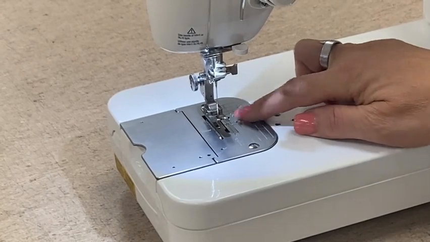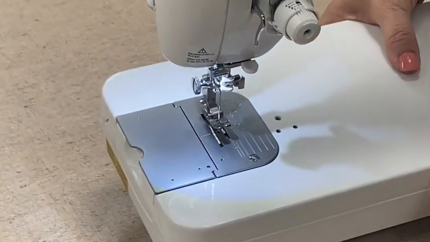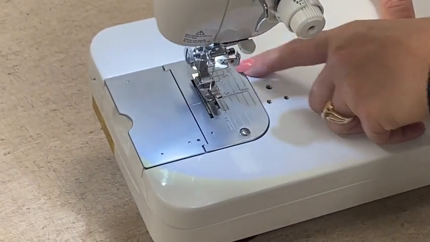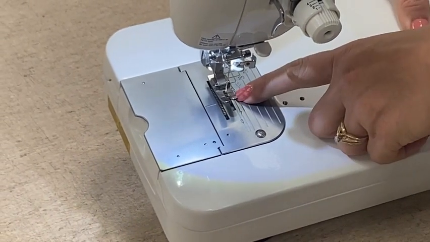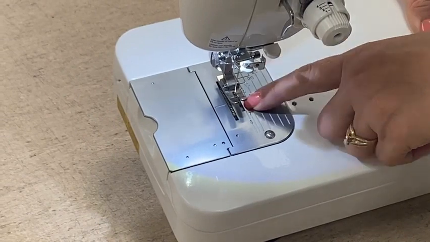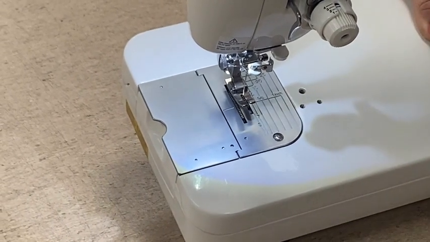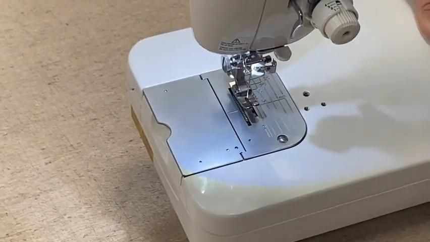And then number 8, once again, are going to be the guidelines. This kind of grid right here we'll use when we're doing seam allowances, but you'll see fractions and then whole numbers here to just guide you in your seam allowance work.